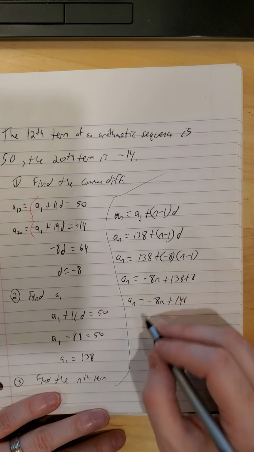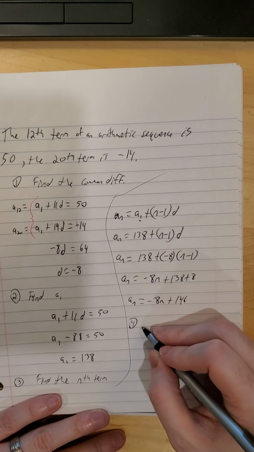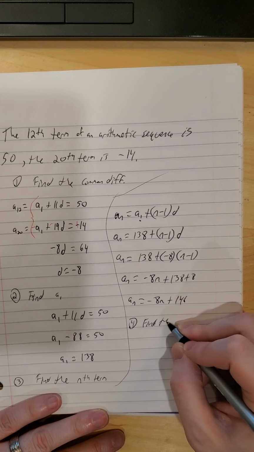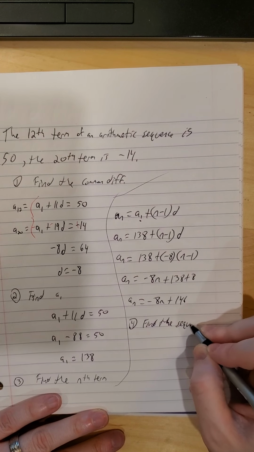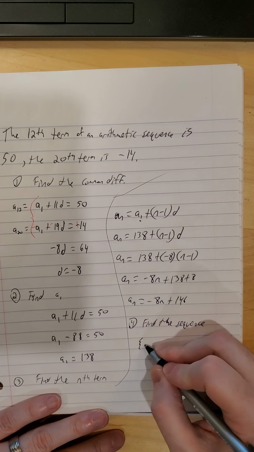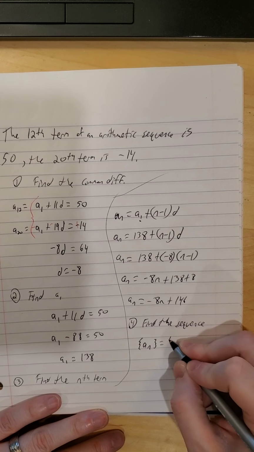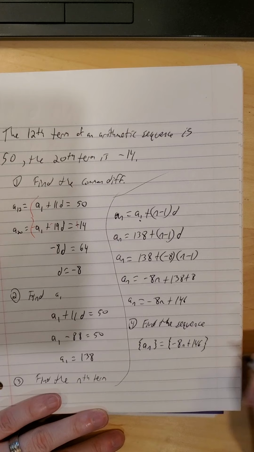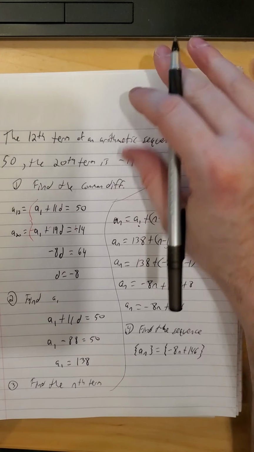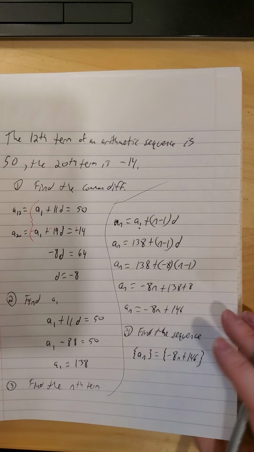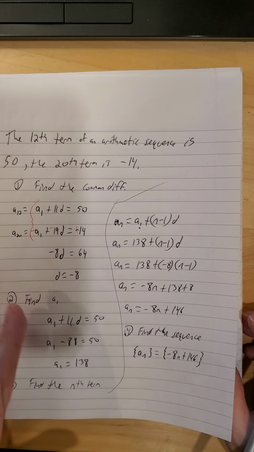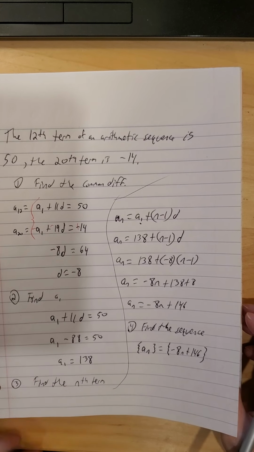And if we wanted to describe the sequence, the sequence a sub n would follow the formula for that term that we just figured out. So just based on knowing two bits of information, the 12th term was 50 and the 20th term was negative 14, we could figure out the whole thing.